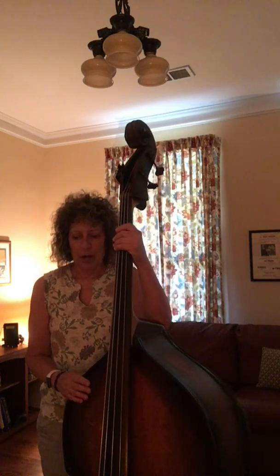Let's talk about the key of D, which we've talked about in a couple of other sessions, because that allows us to have the choice of playing on open strings or actually fretting notes.